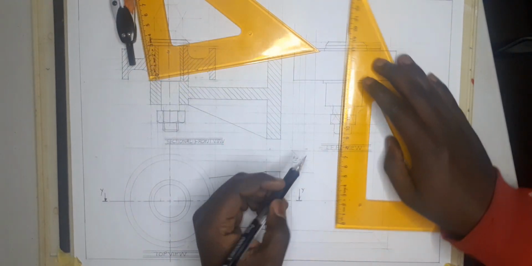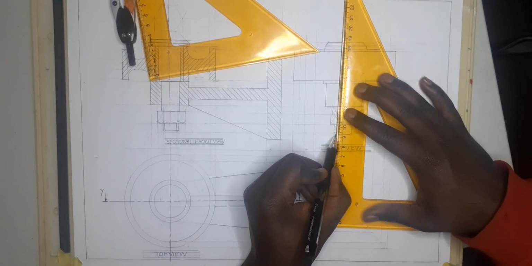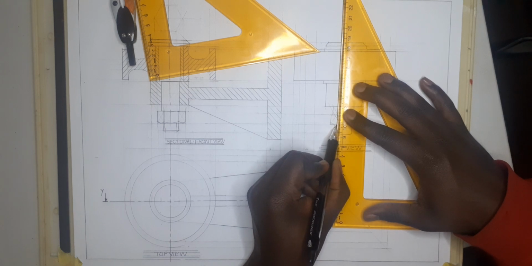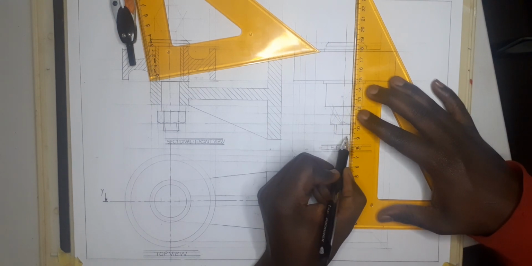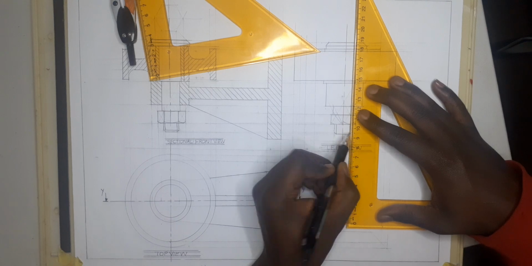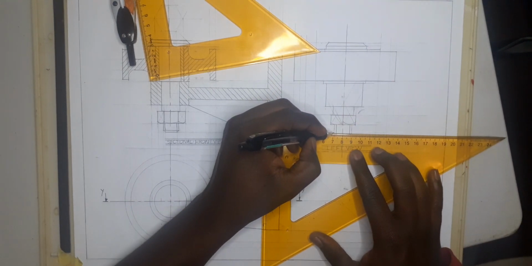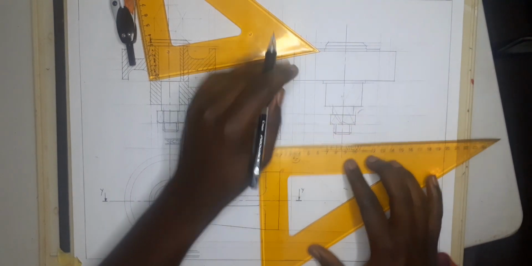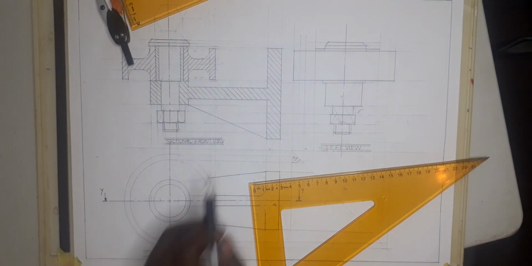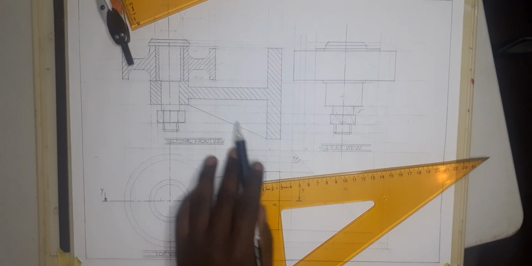And then just like that, you're done with your left view.